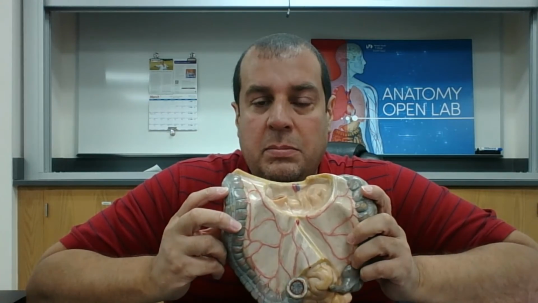What we can probably say back here is called the mesocolon. This mesocolon holds the large intestine to the posterior abdominal wall. That's pretty much it. So that's the large intestine.